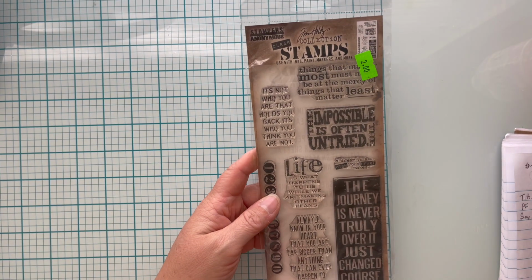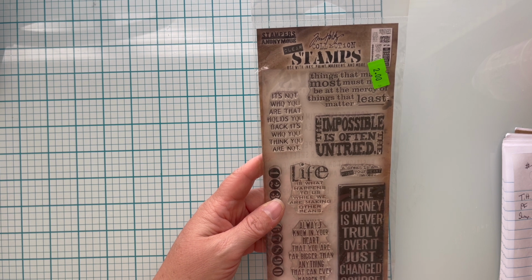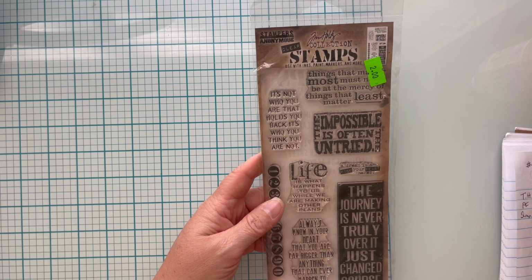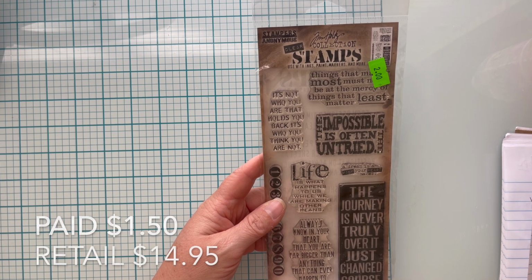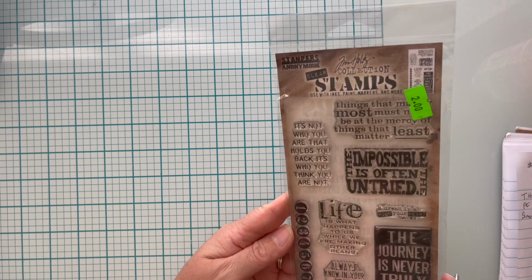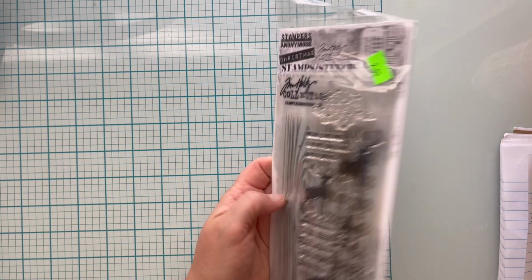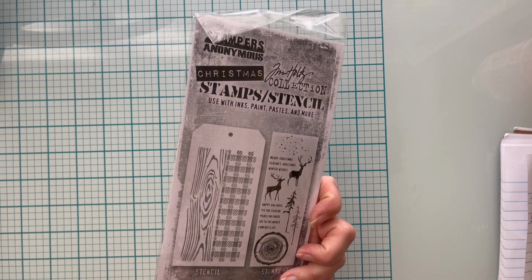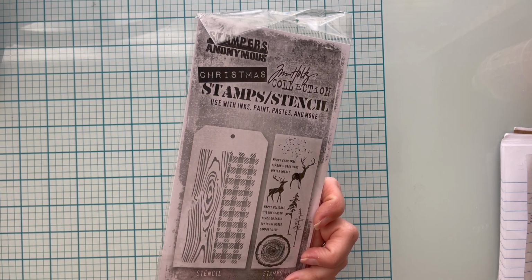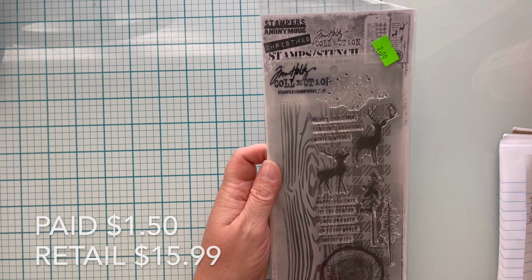This one is Tim Holtz Stampers Anonymous. This is just called Phrases number 2. I paid $2. It is $14.95 on the Stampers Anonymous website. However, it is no longer available. I like the numbers. This is Tim Holtz Mixed Media number 157. It is a Christmas stamp and collection set. This one I paid $2 for, and it is $15.99.